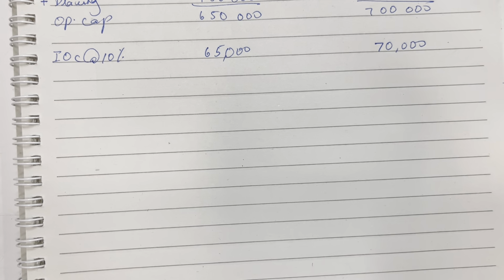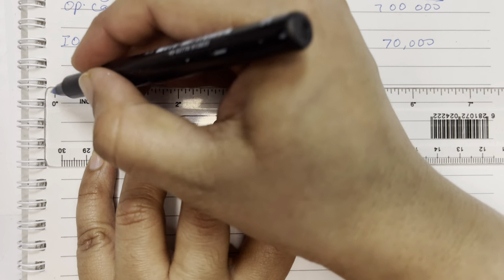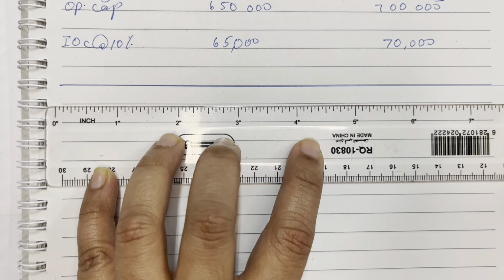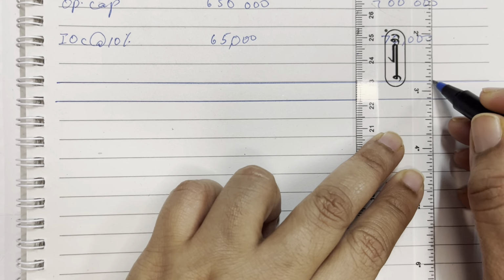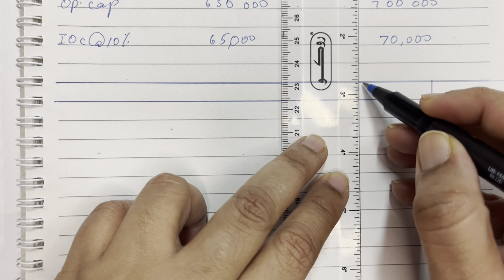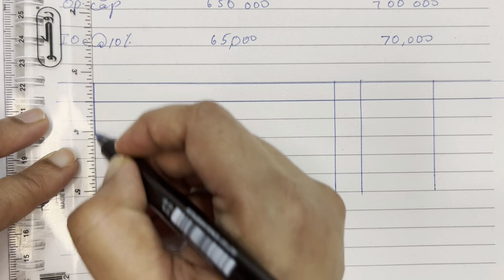First is the journal entry. The format for the journal entry we've got to make: ledger folio, date.